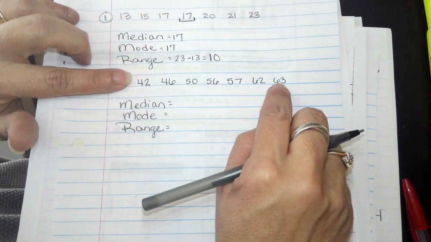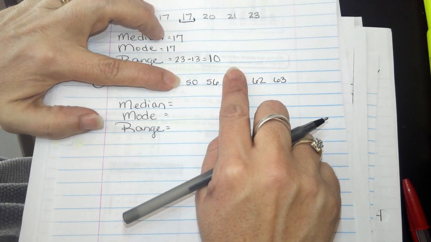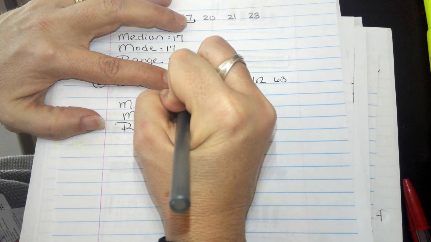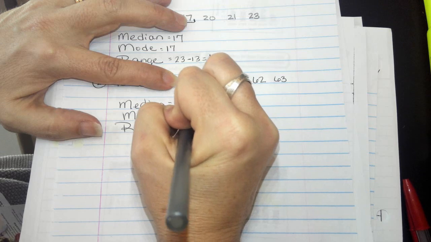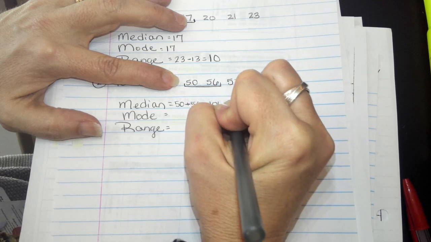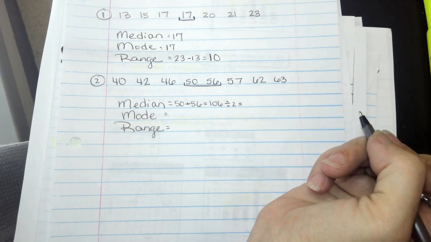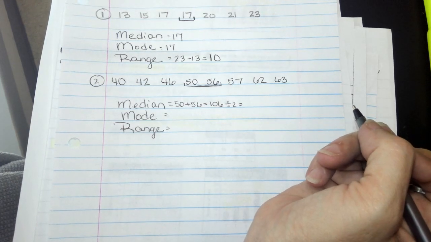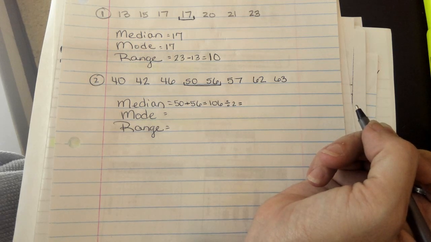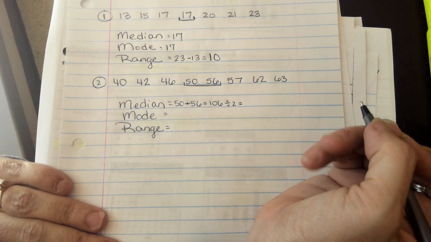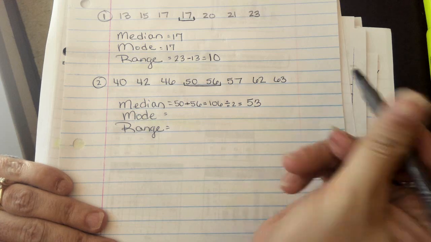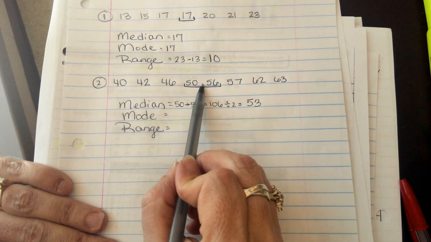So median, kind of going in. Ooh, there's 2 of them. Listen, there's 2 of them, guys. 50 and 56. So, we got to add them. 50 plus 56 is 106, right. Divided by 2. Does that help? Is that better or worse? I feel like I'm at the eye doctor. That's better? Okay, so if I divide by 2, then it is 53, yes. And if you think about it, 53 would be between those numbers.